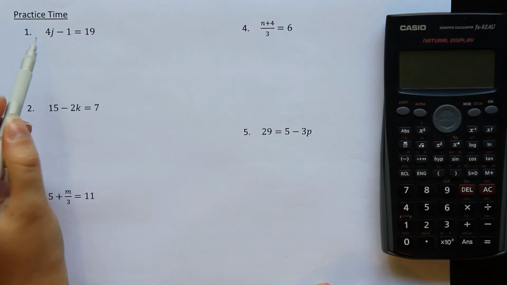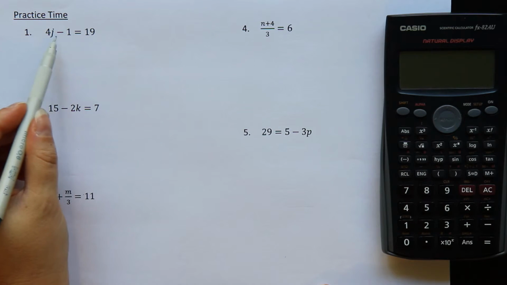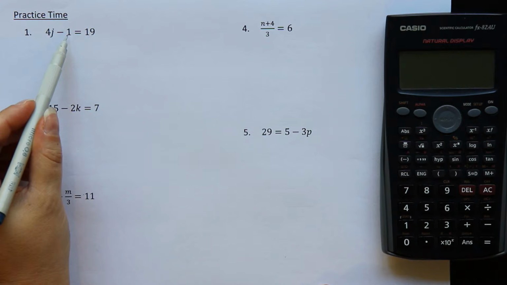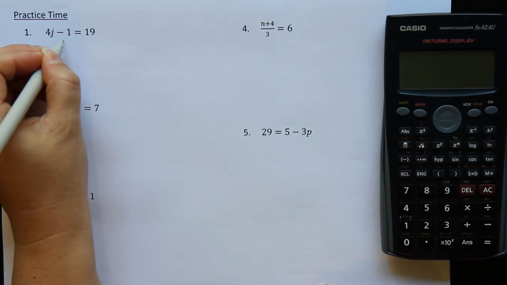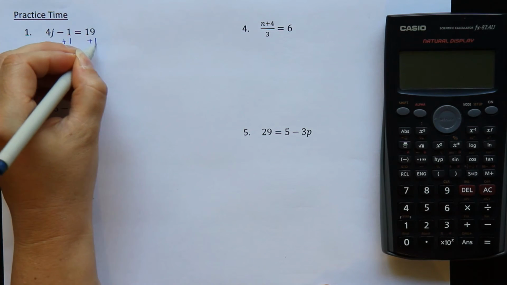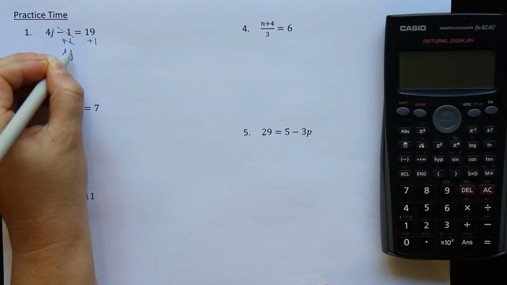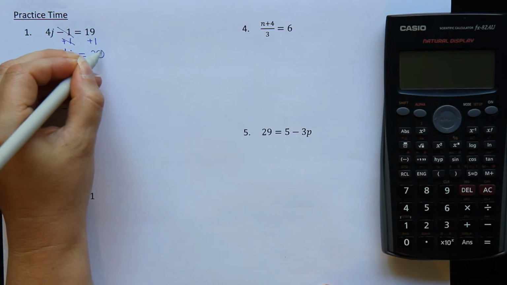So question 1. 4j minus 1 is equal to 19. 2 numbers to move away. j is multiplied by 4 and then we subtract the 1. So the 1 has to move first. Opposite of subtracting 1, I need to add 1. That will give me 4j is equal to 19 plus 1, which is 20.